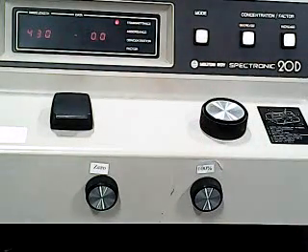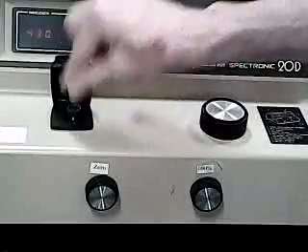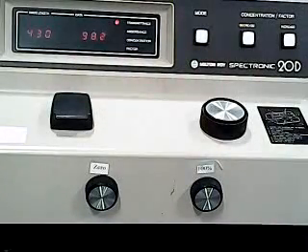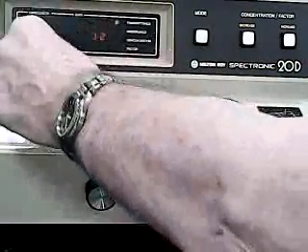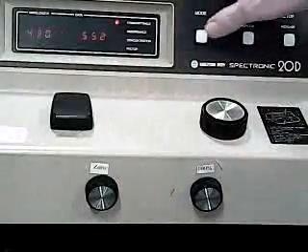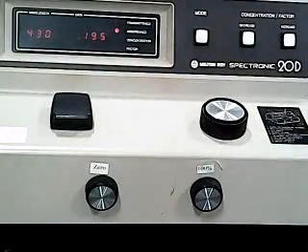We're now ready to take a reading on our second sample. We're checking that our 0 is still 0. That our 100% is reading 100%. Put in our sample, shift to absorbance, and there's the absorbance reading for our second test sample.